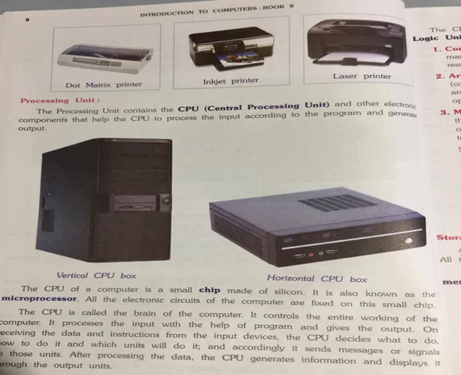Why is it called the brain of the computer? Because it controls the entire working of the computer. All the working of the computer is managed by the CPU only. It processes the input with the help of a program and gives the output.